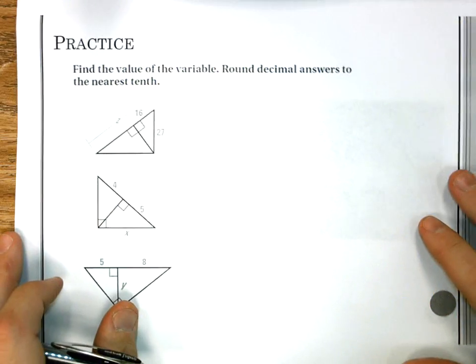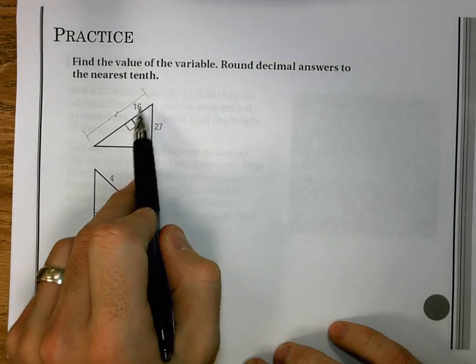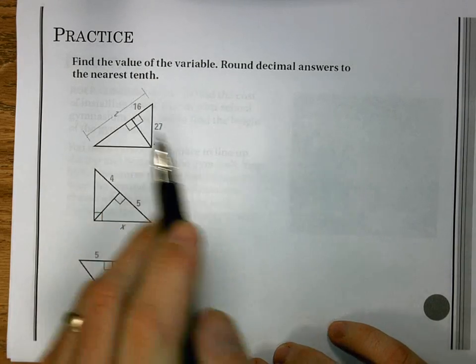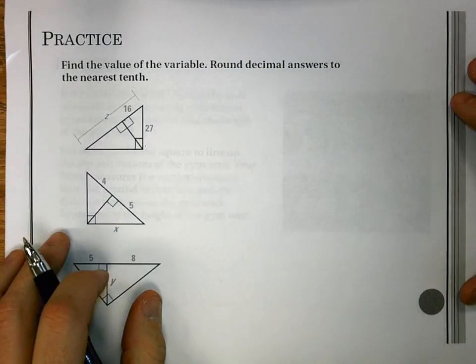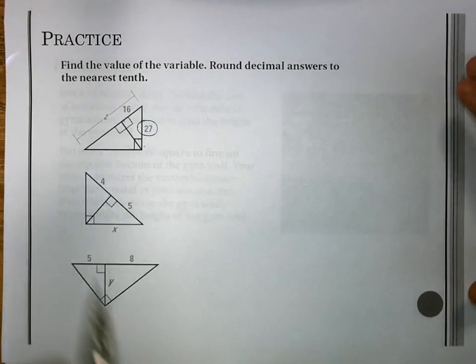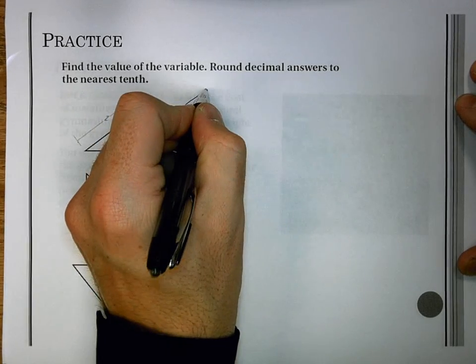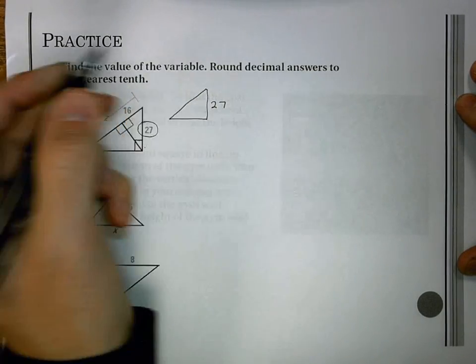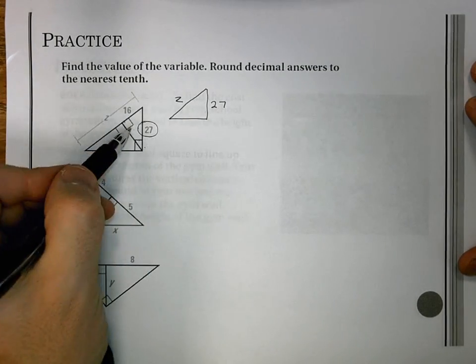What we have here. So I have Z, this entire hypotenuse, 16 is this top part, 27 looks like a leg. So we have a leg there. We're going to use that leg theorem. Now 27 needs to be in two triangles. It is in the triangle that's the whole thing. That would be 27 and Z. It's also in this triangle on the right, which I could draw here.